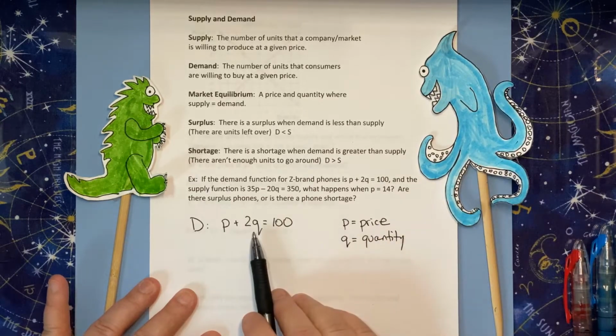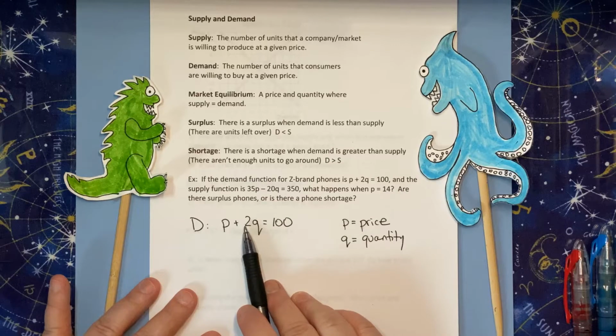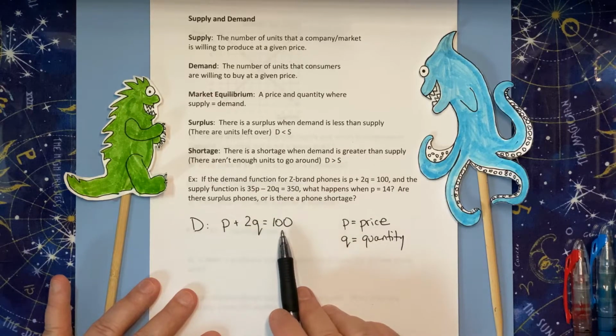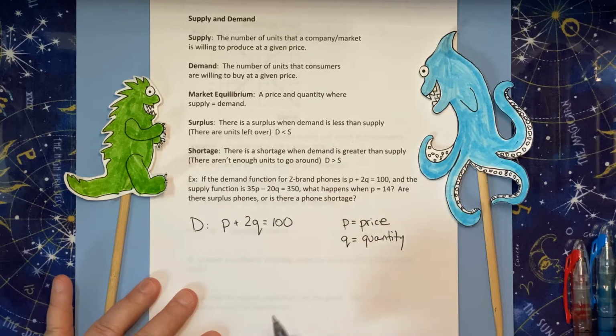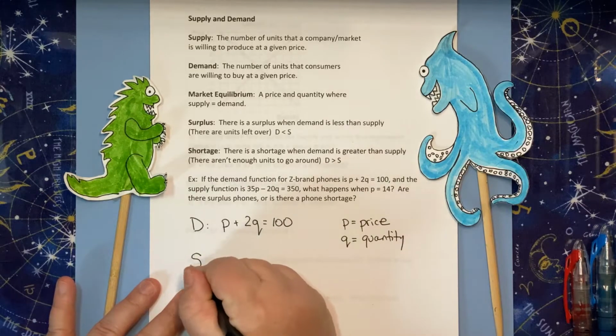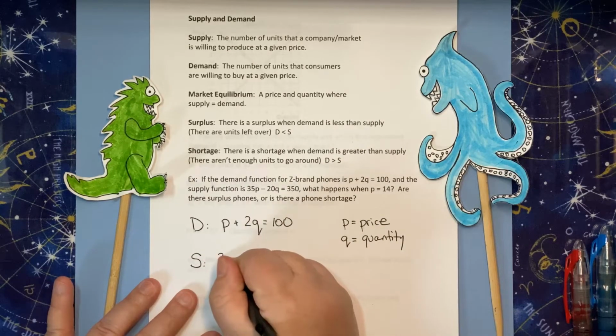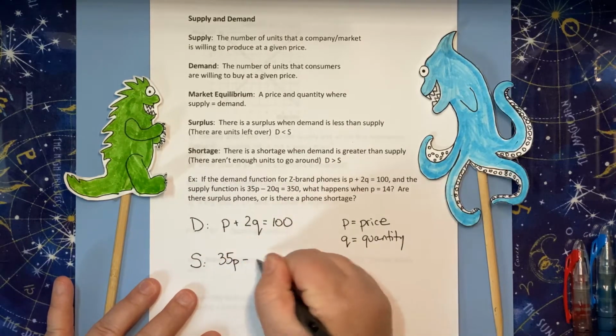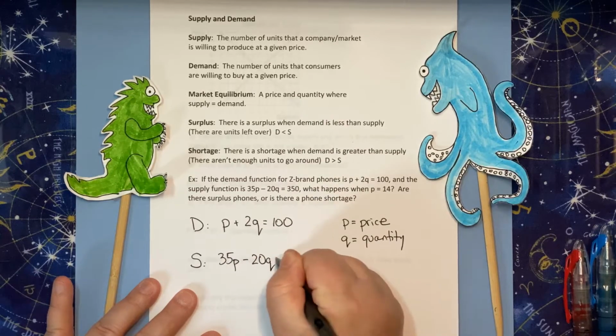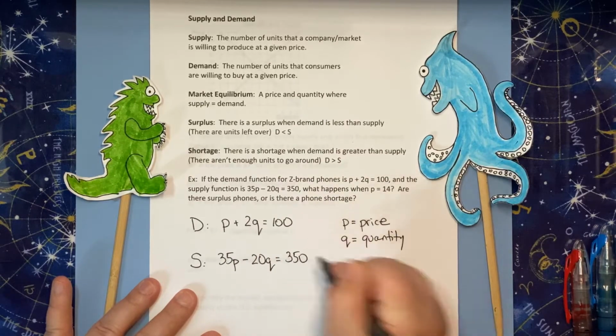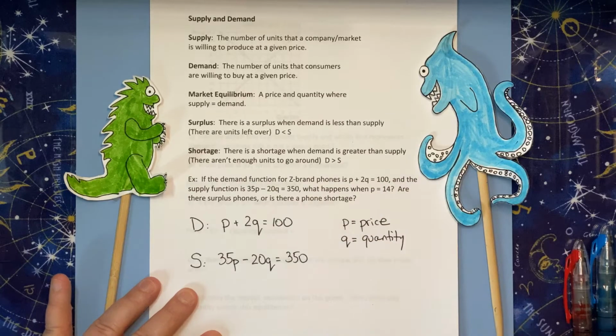So in this case, the quantity demanded times 2 plus the price is 100. And then the supply function is 35P minus 20Q equals 350. You'll see we've got P and Q still.